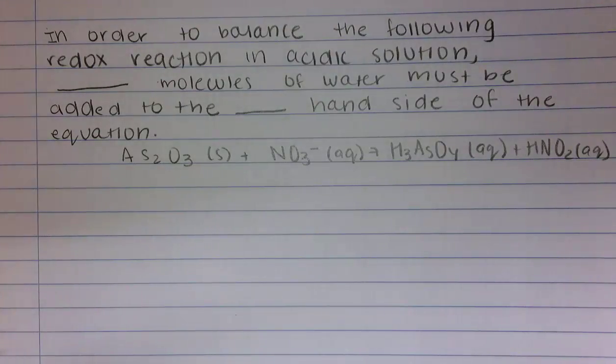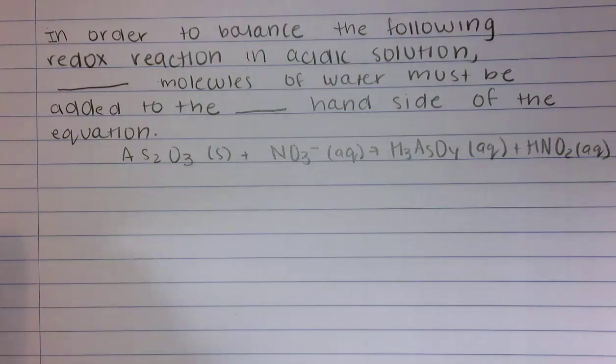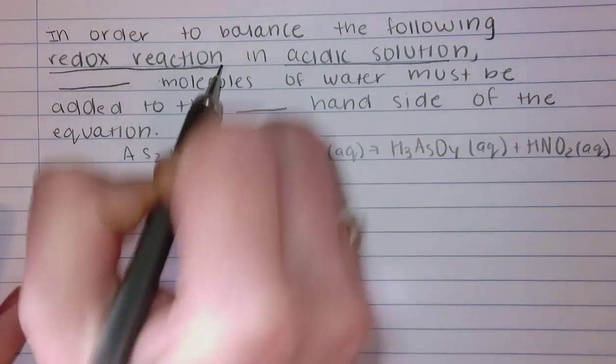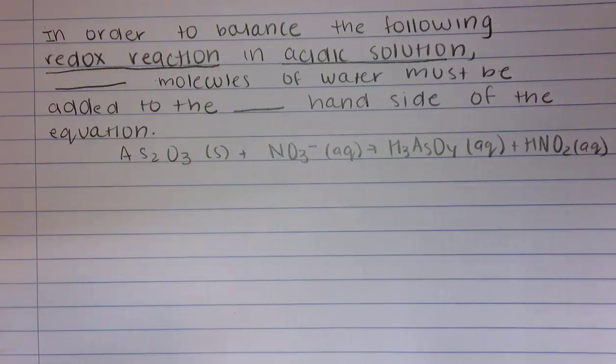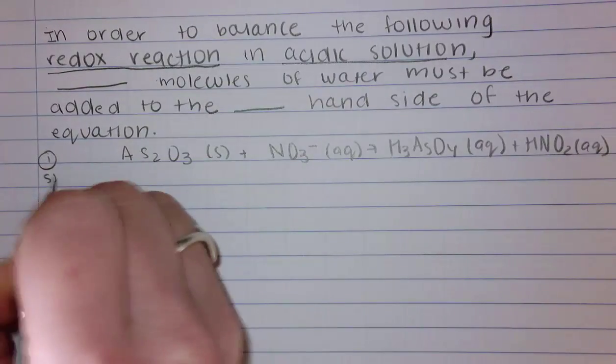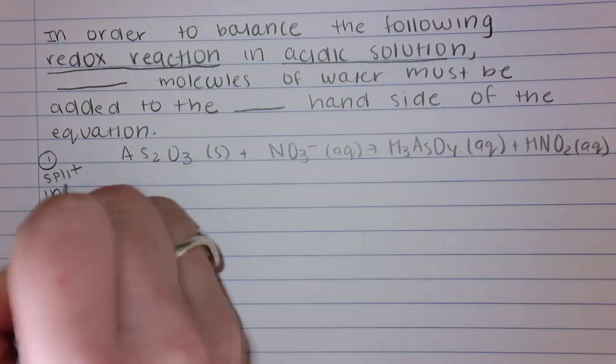So the biggest thing here is to recognize keywords in this problem. The keywords are acidic solution and redox reaction. And these two things are telling us to break this down into half reactions. We have an oxidation reaction happening, we have a reduction reaction. We can split this into two and make our lives a lot easier. So the first thing we can do is split into half reactions.